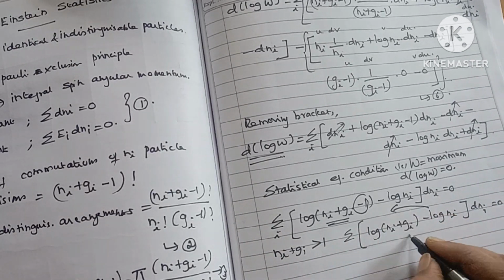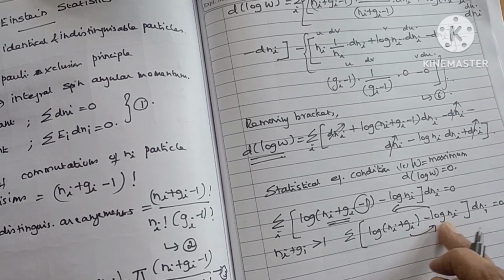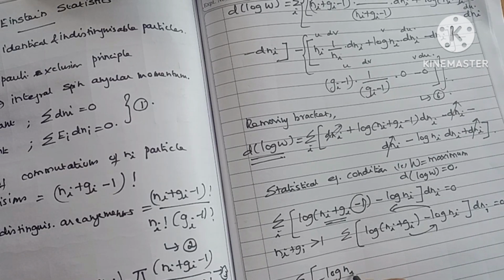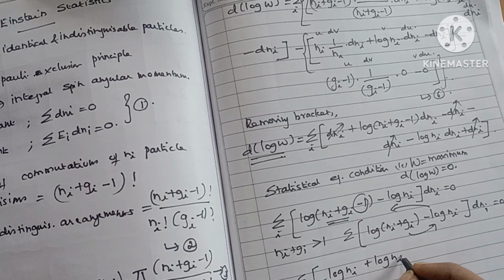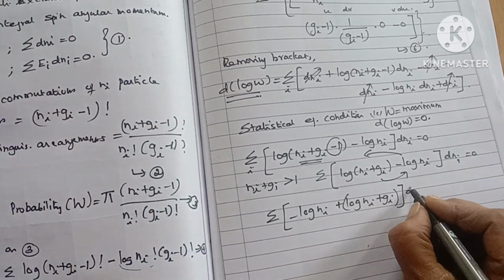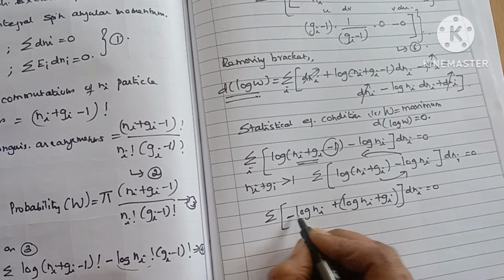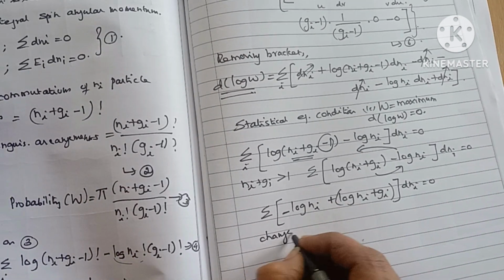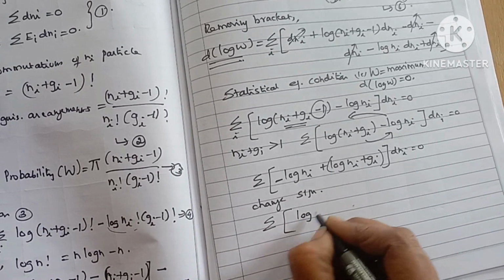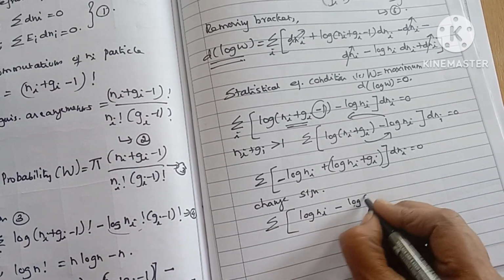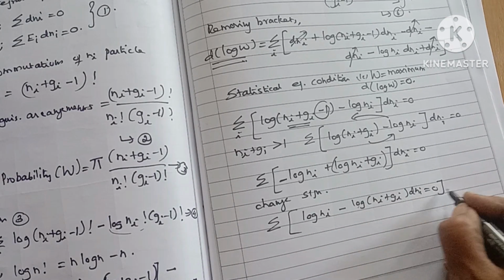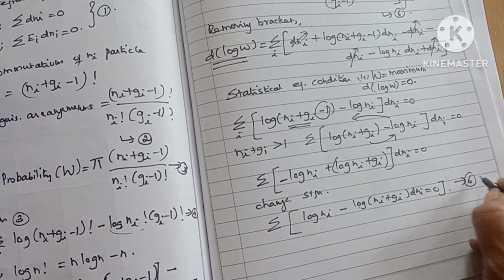So next step, I am going to bring this log ni term as first term. So equation will become minus log ni plus log ni plus gi into dni is equal to 0. Here I am going to change the sign throughout the equation. So equation will become log ni plus log of ni plus gi into dni is equal to 0. So this is equation number 6.